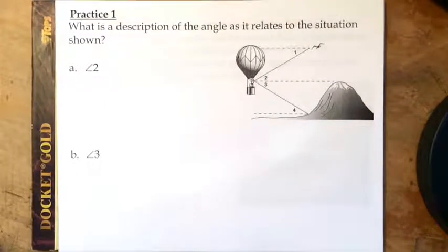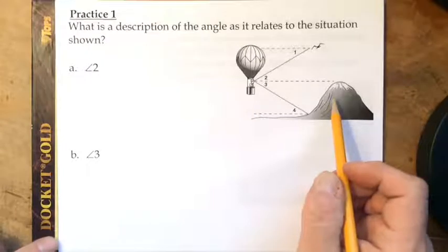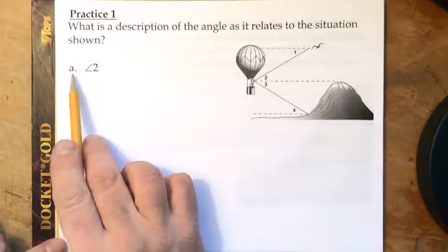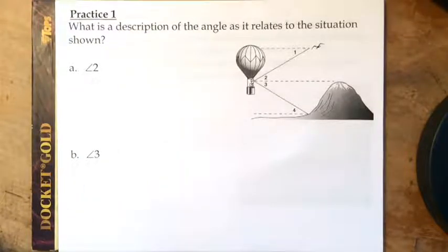Now it's your turn to try to describe a couple of angles. Practice 1. What is a description of the angle as it relates to the situation shown? Same situation, mountain, balloon, bird, and sea level. This time A and B. Go ahead and do A and B. Pause the video, come back, and turn it back on when you're ready.